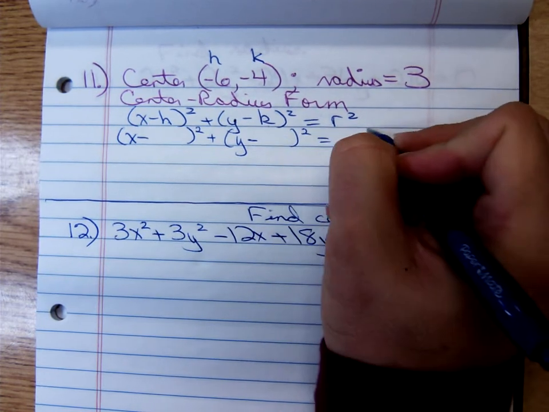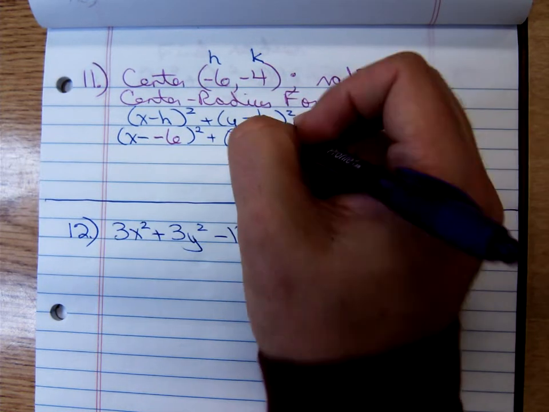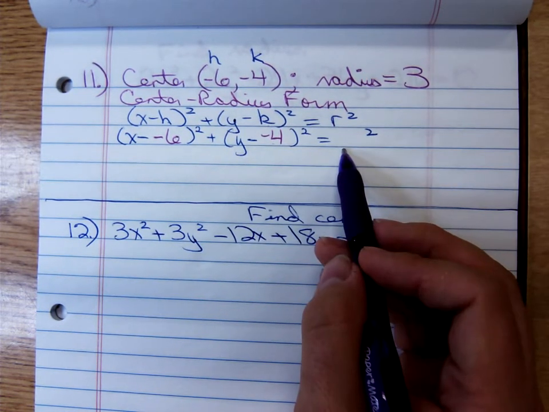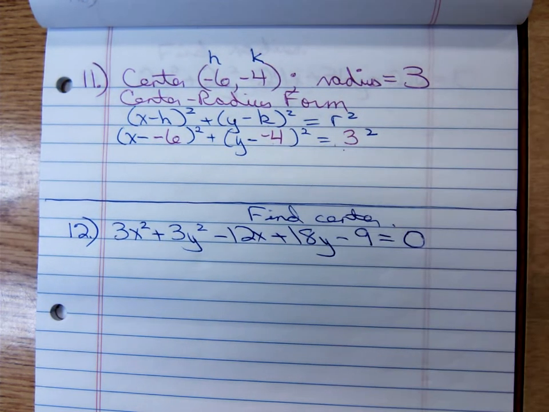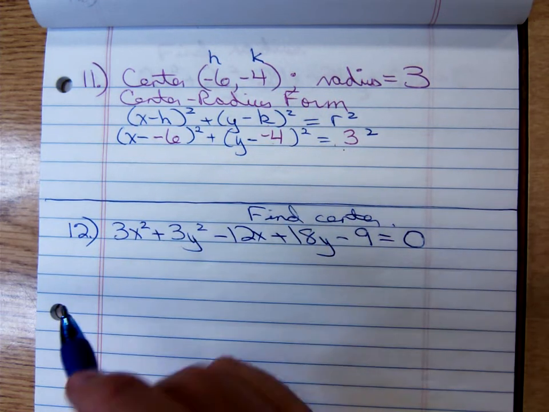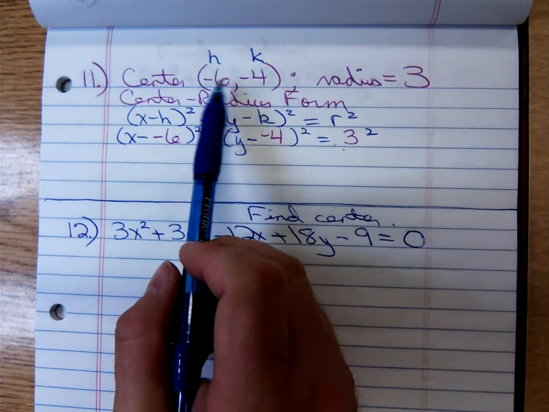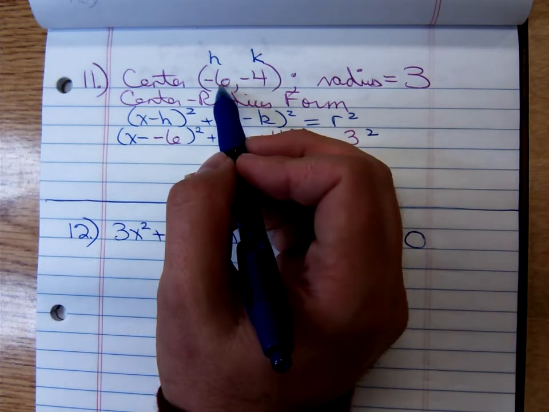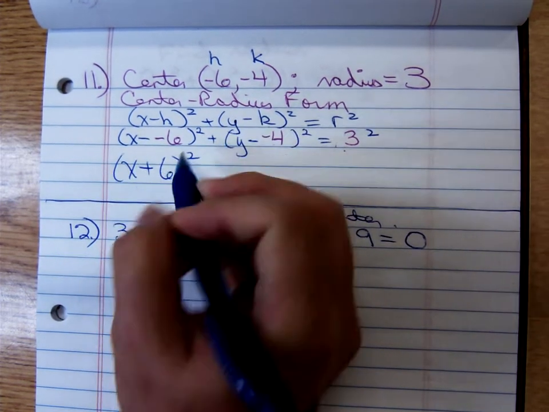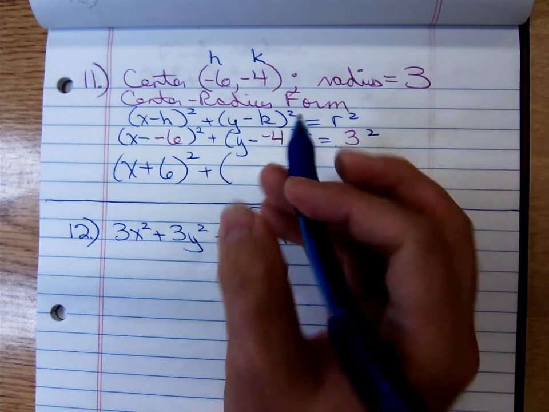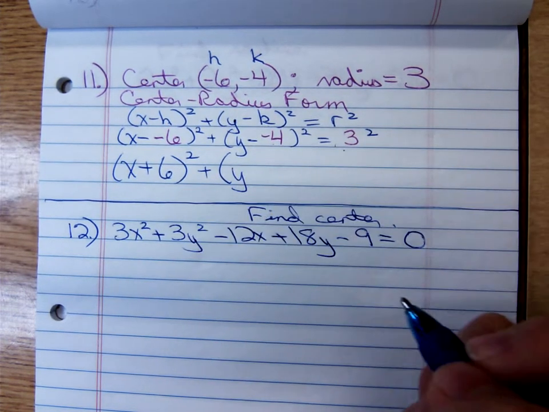What goes here? 3, the radius. And we can clean this up a little bit. Watch those double negatives. What you see inside the parentheses should be exactly the opposite of the signs in the center. So here, the center's x-coordinate is negative 6, but minus a negative, you see a plus 6. The center's y-coordinate is negative 4, but inside the parentheses, you're going to see a plus 4.